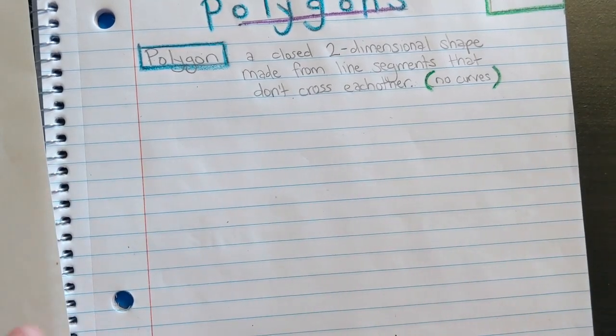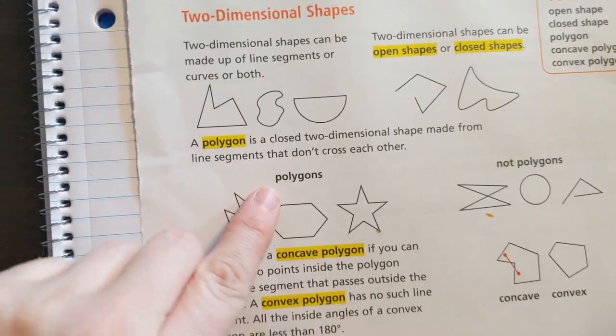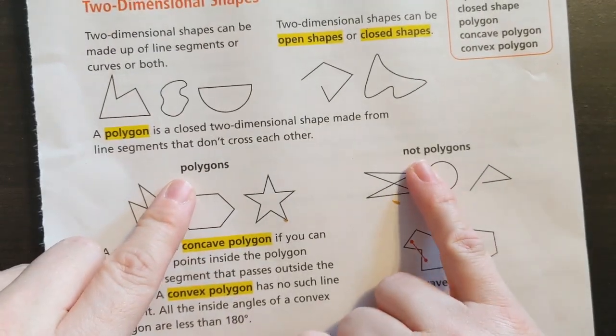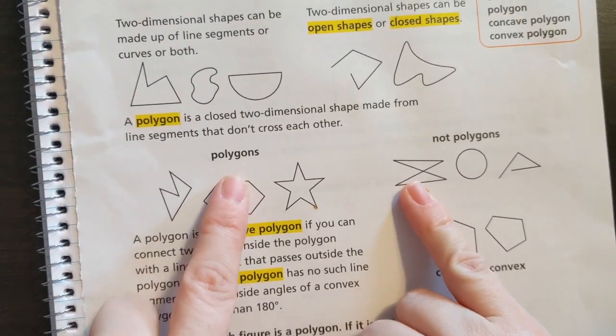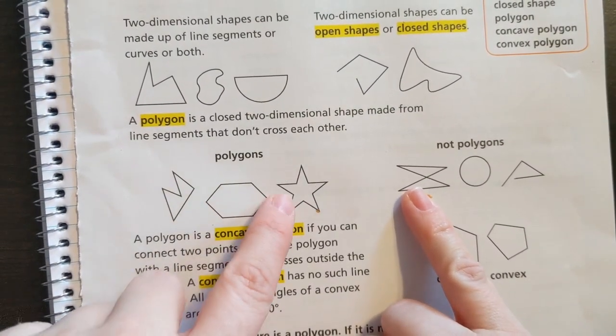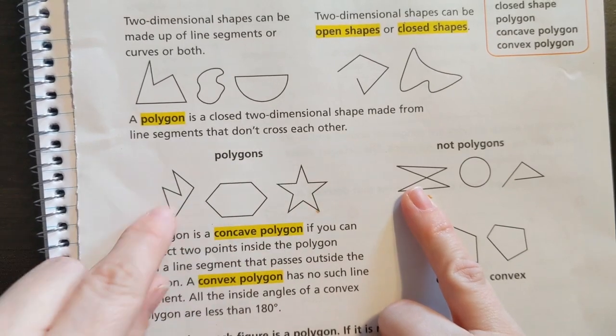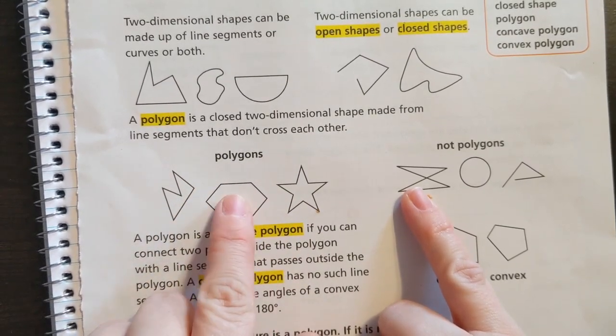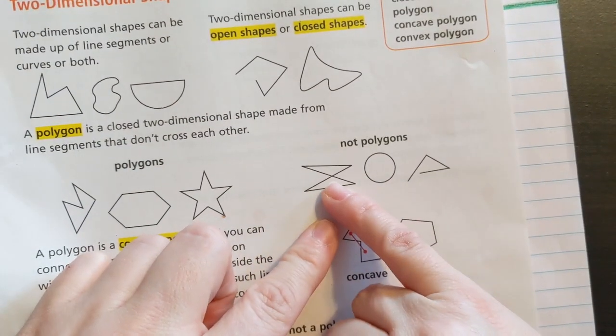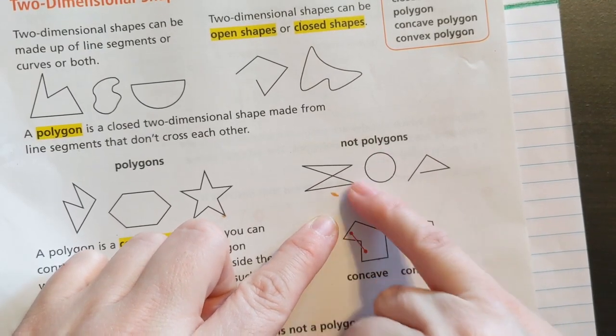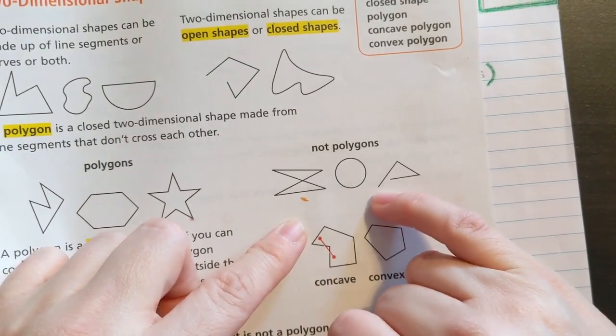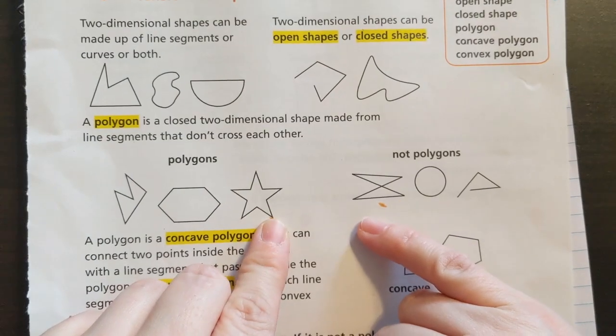Okay, I think it's really interesting to look at their examples of polygons and to look at their non-examples. So when you look at the polygons here, they're all closed, they're only line segments, none of them ever cross each other, so that's pretty good. Here are the not polygons. This one because it crosses, this is round, and this one is not closed. So those are not polygons as well.